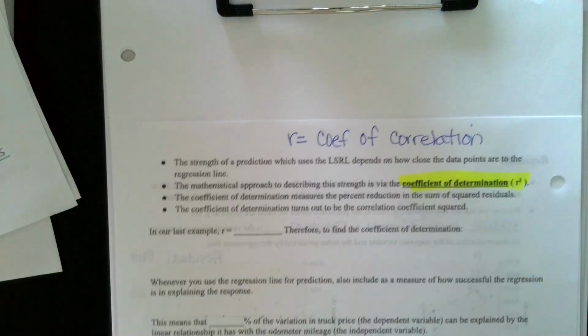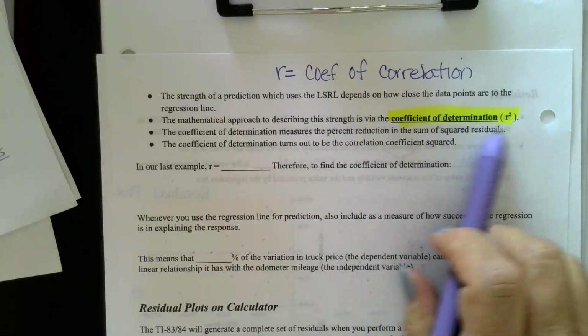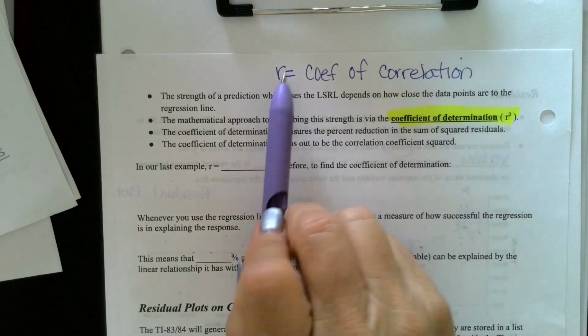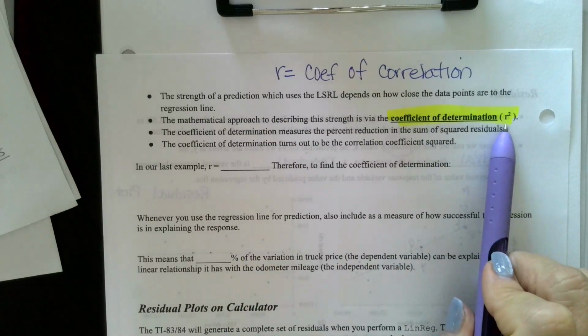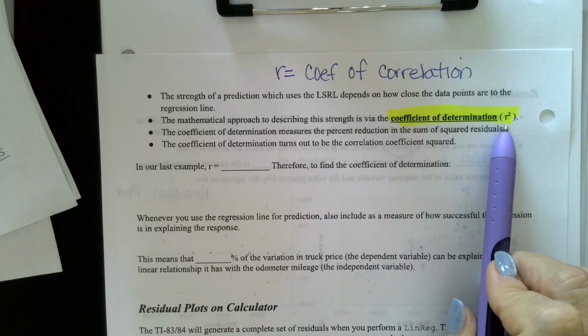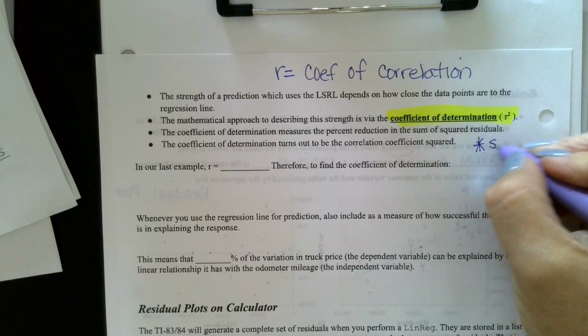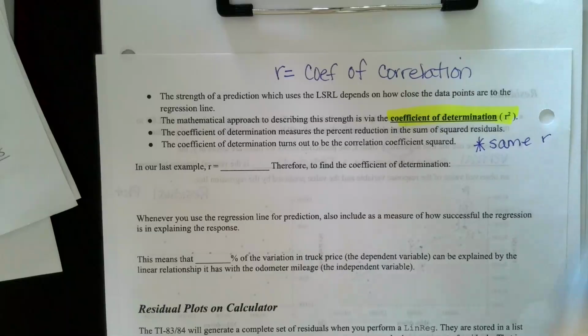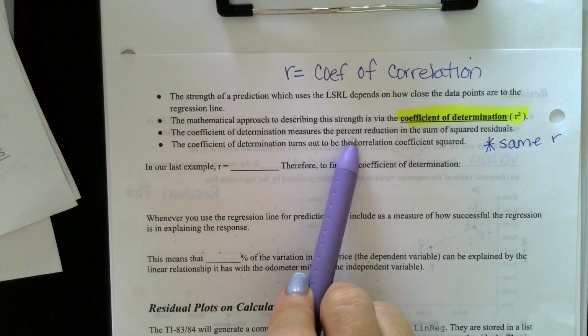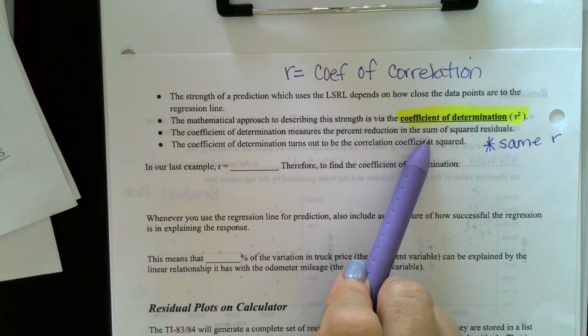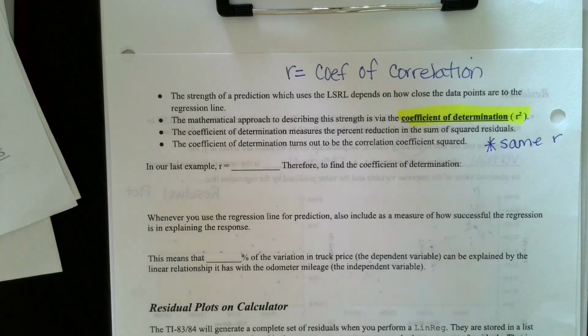Okay, well now we have the coefficient of determination, and this is R squared. This R for coefficient of correlation and this R squared for determination are the same R. So this is the same R. So coefficient of determination measures the percent reduction in the sum of squared residuals. So here's why this is important.